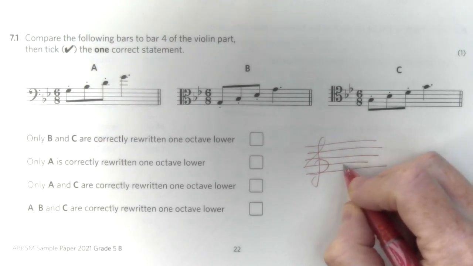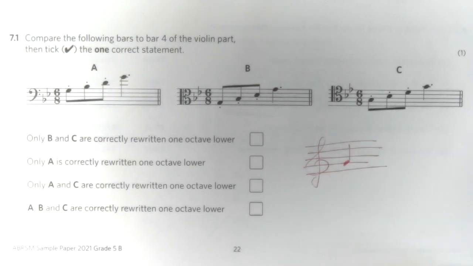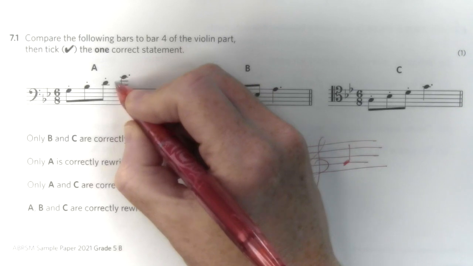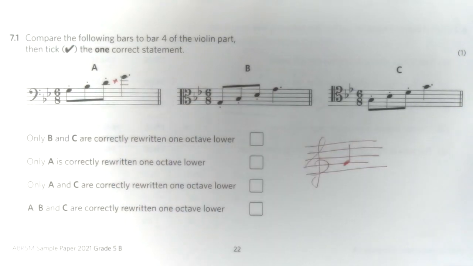The violin part starts on G above middle C. And to answer this question, we need to say, if the pitch you want to know is middle C, are you above or below? Okay, middle C in bass clef is here.